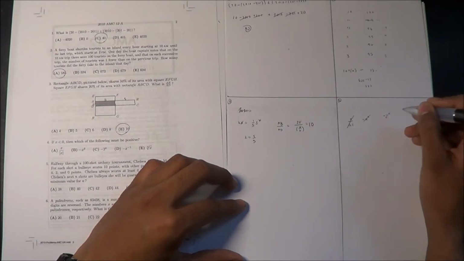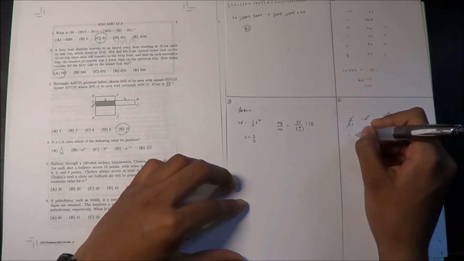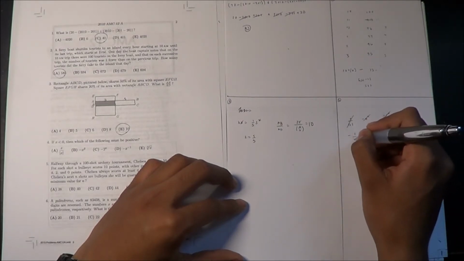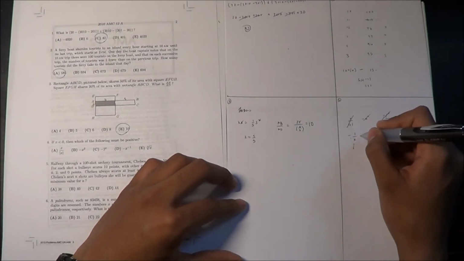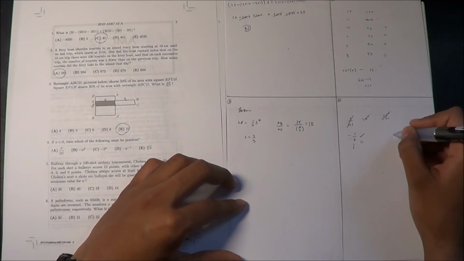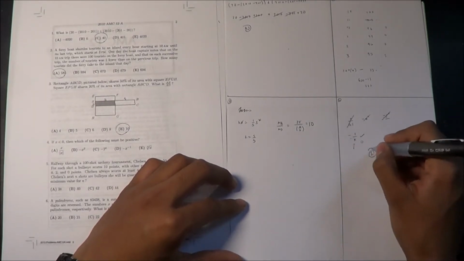Negative 2 to the x, this term will be positive. This will make it negative. Negative 1 over x. This will be negative, and this will be negative. This will make it positive. It should be D. Let's just check E. The cube root of x. If x is negative, this will be negative. It should be D.